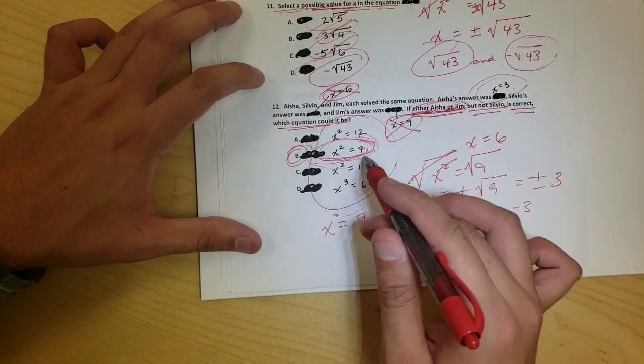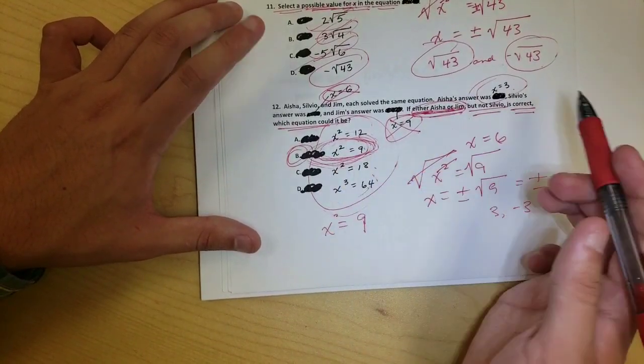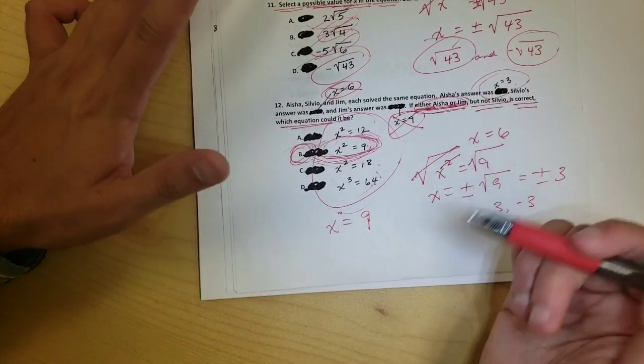So that's going to be our answer right here. x squared equals 9. So B.